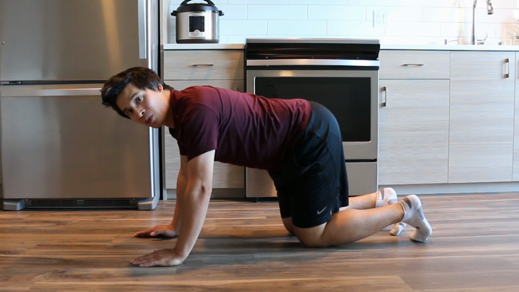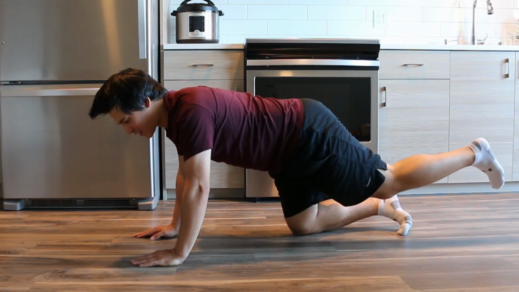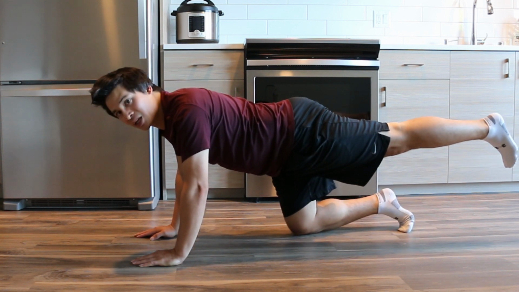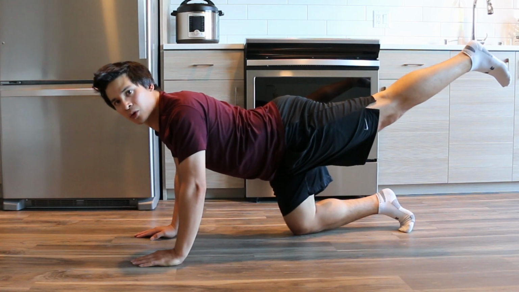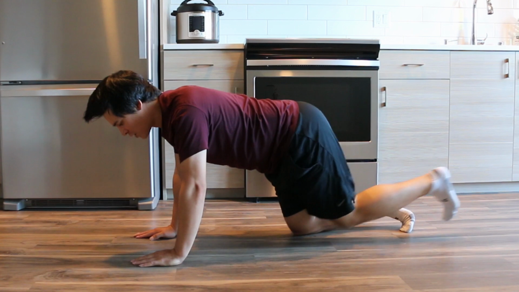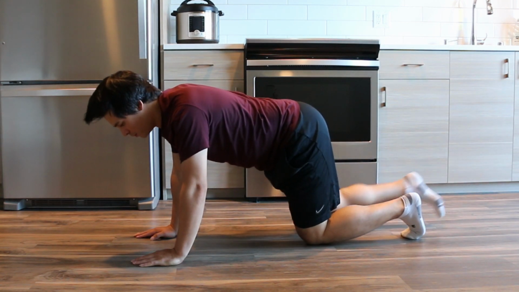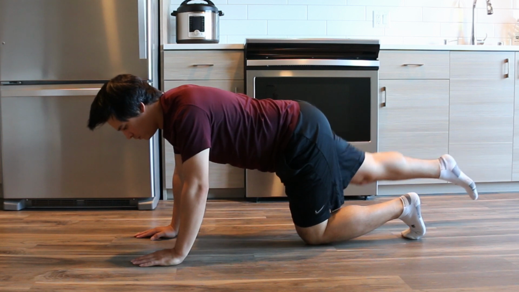The other part is that we want to try to control our low back. And so a common mistake that we do is that when we're here, we actually extend through that low back. We're trying to just isolate the hip joint. So in the same position, just move through that hip and try not to move the low back.